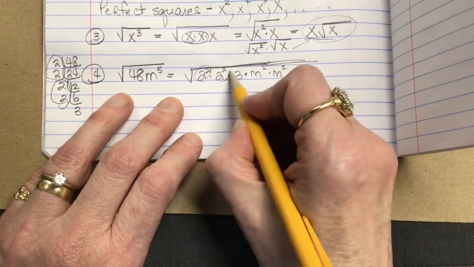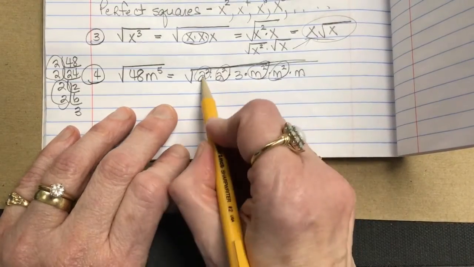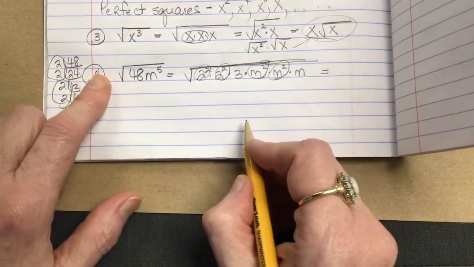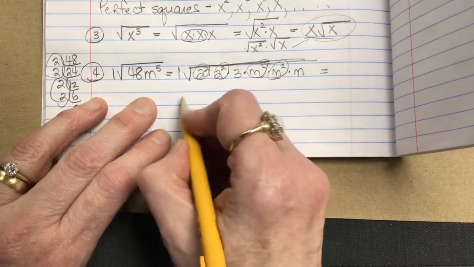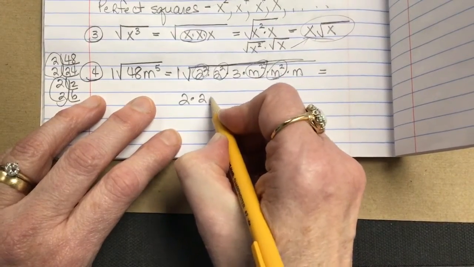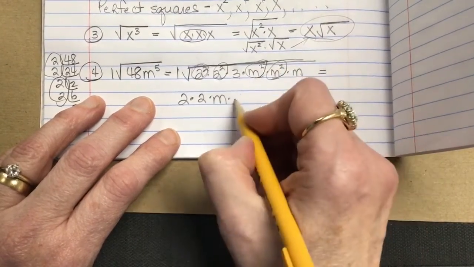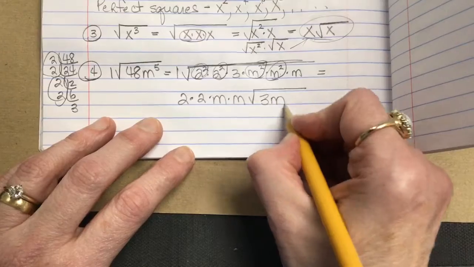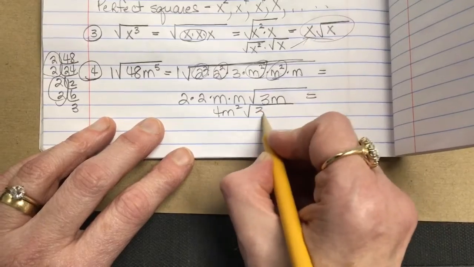Now, I will show you if you want to approach it this way, and look what I'm doing. I'm circling the ones that are going to come out. That's a perfect square, that's a perfect square, that's a perfect square, that's a perfect square. And I've got a 1 understood out front. The square root of that one's going to come out as 2. The square root of that one's going to come out as 2. We'll ignore the 3 right now. The square root of m squared is going to be m. The square root of m squared is going to be m. Now what's left inside? 3m. Now what's on the outside? 4m squared times the square root of 3m.